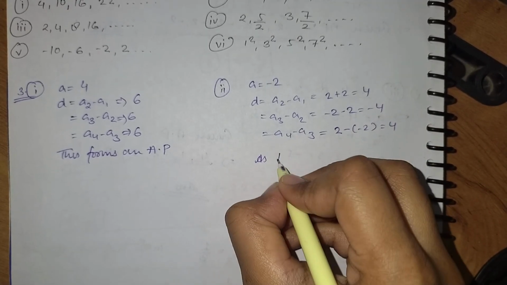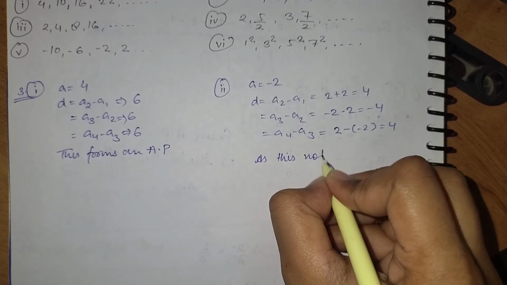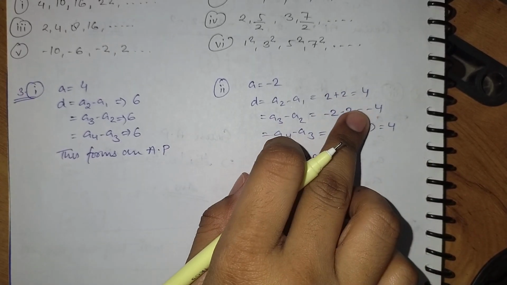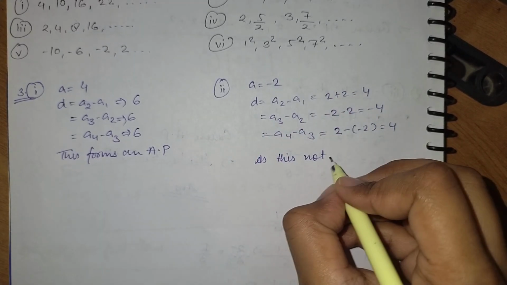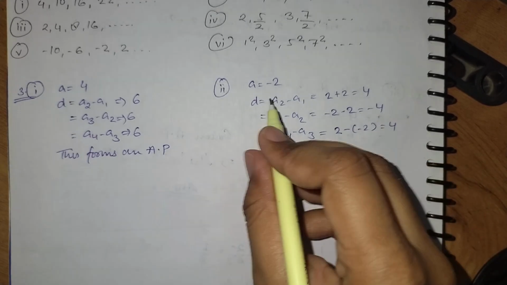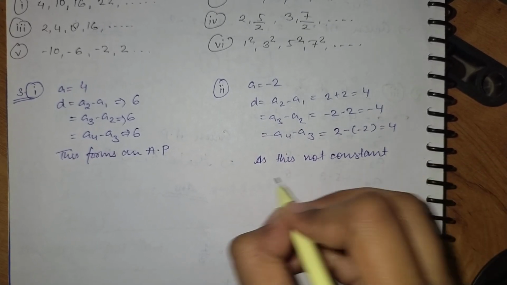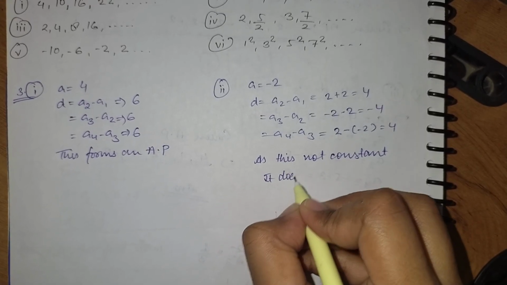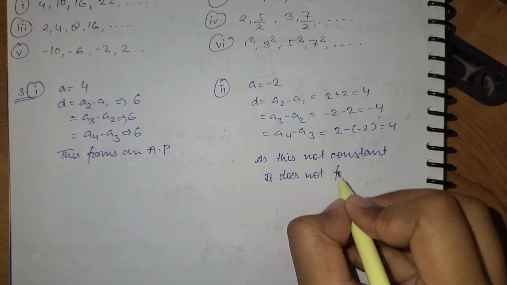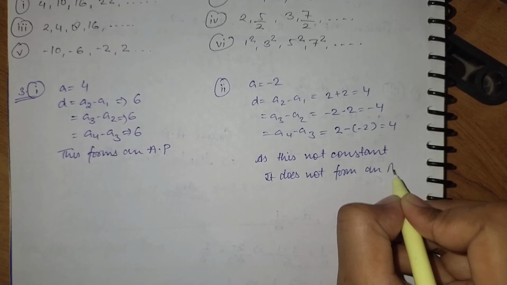So as this is not constant and there is variation in the sign of the number, as this is not constant means the common difference is not constant, so we can write it does not form an AP.